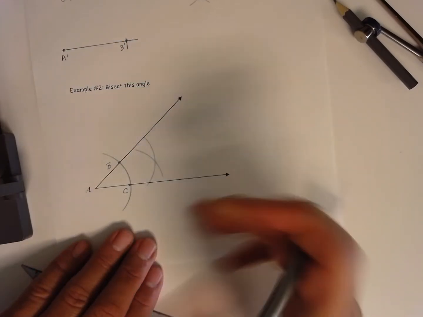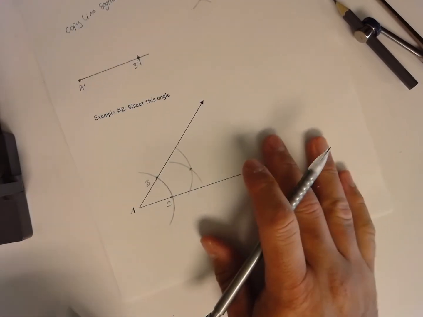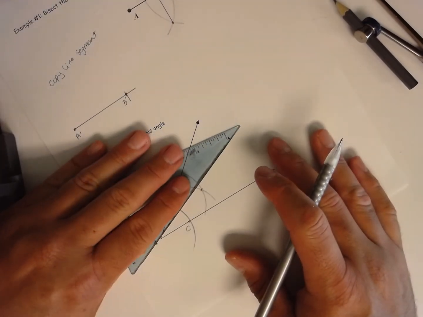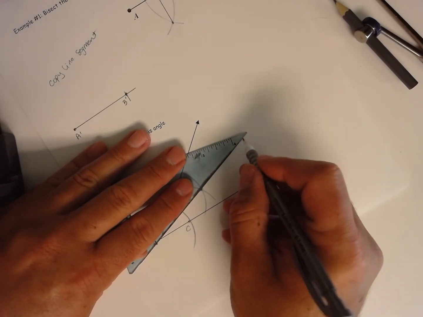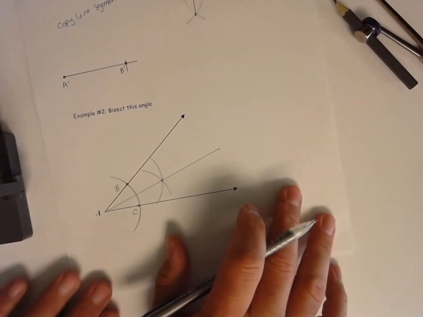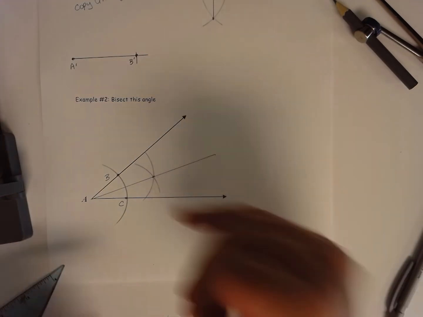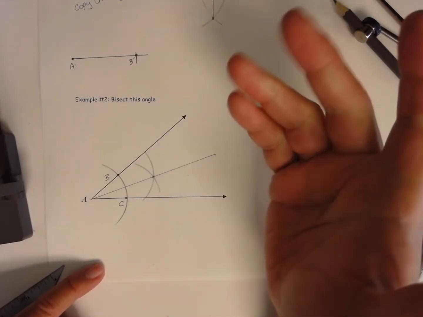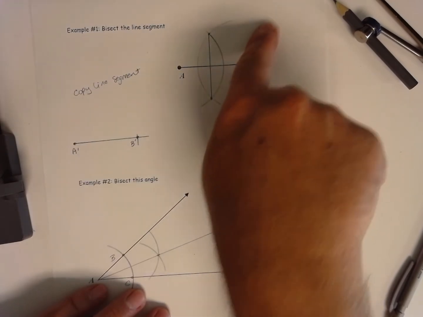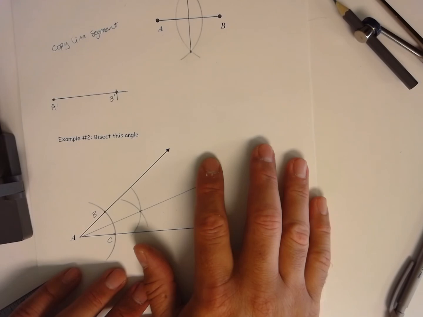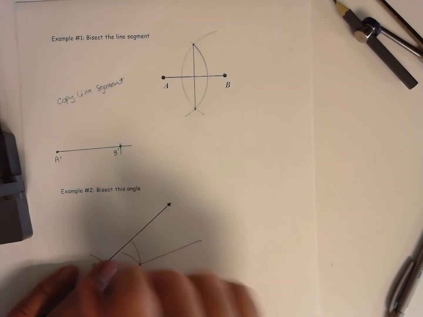That intersection is where the bisector goes. I'm going to turn my page so I can draw this, and I go from A right through that new point of intersection, and there's your angle bisector. You will notice that the top and bottom of these angles are congruent. So why is this important? If I had a perpendicular bisector, that's a 90-degree angle, I can now cut that in half and make 45s. So if I did that perpendicular bisector and then cut it in half, I would have 45s right there.